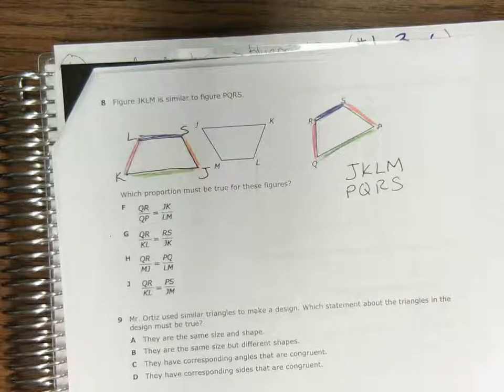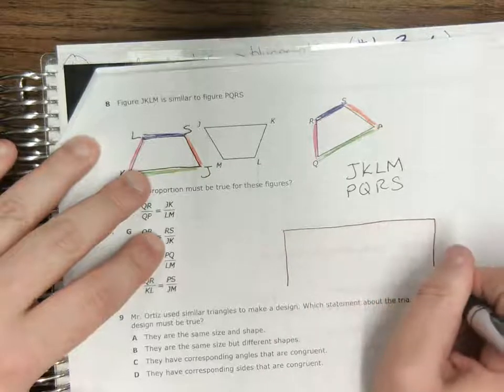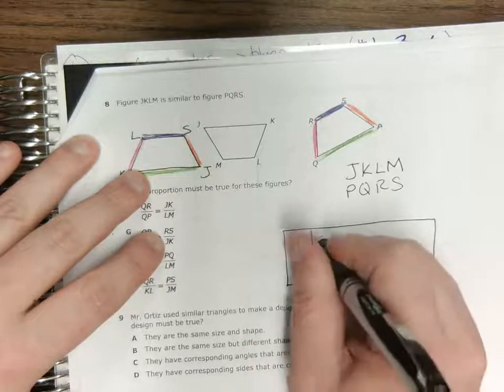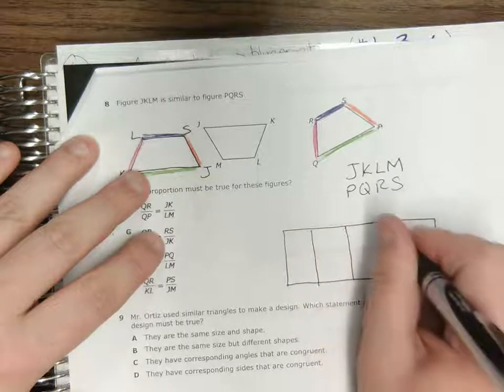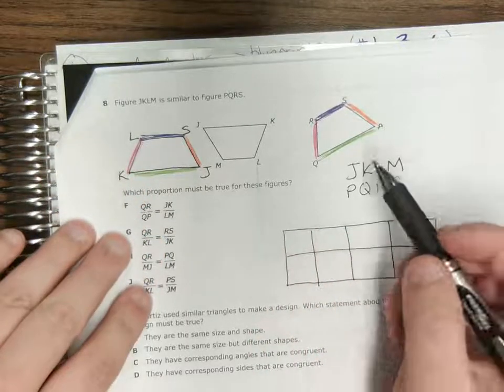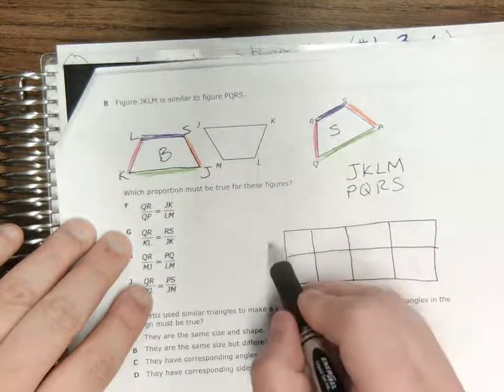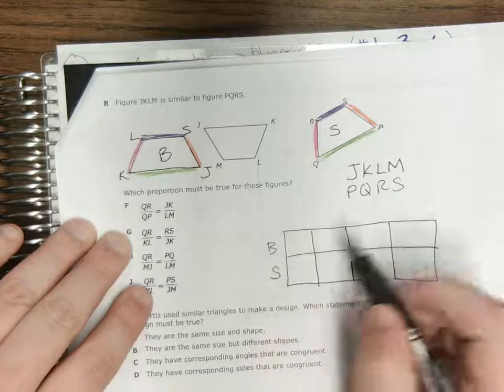Okay, so now I have a 4 thing box. So I'm going to draw 4. Draw 2 separate boxes if you want, but I'm going to put all 4 in one. Big and small. They're both pretty similar, big and small. So I'm just going to label it like that.